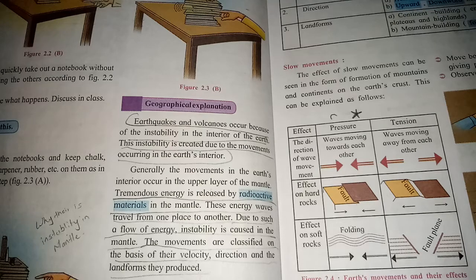Today, on endogenetic movements, we will see a quick revision of what we have learned and what we have seen. So it is a quick revision in this video. This is the explanation of geographical things.